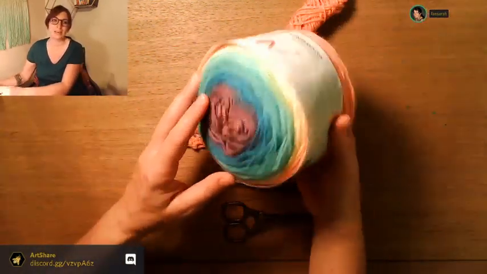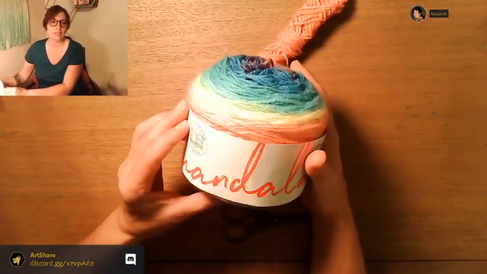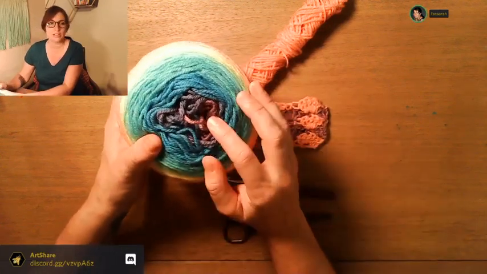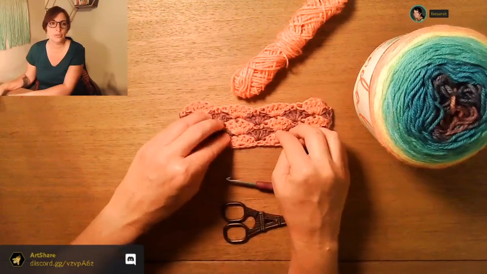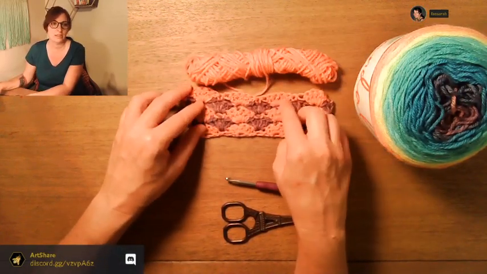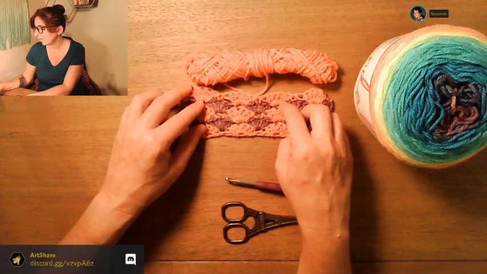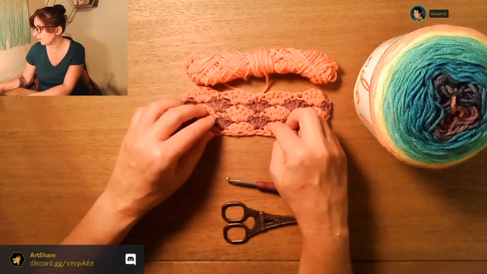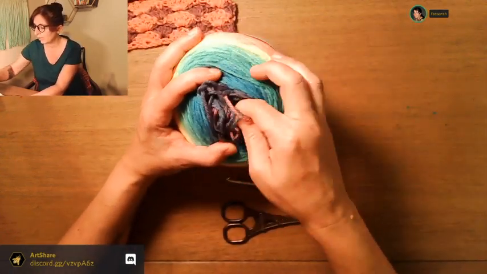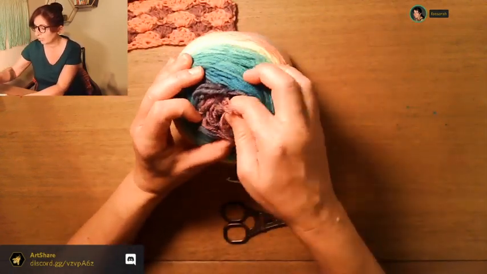I got this mandala skein that has all these different colors because we're going to be doing two different colors. Now I pulled this out of the middle. This is like kind of the pink in this yarn. I am going to pull two completely different colors. So there's the one from the middle here, which is like this kind of purplish.